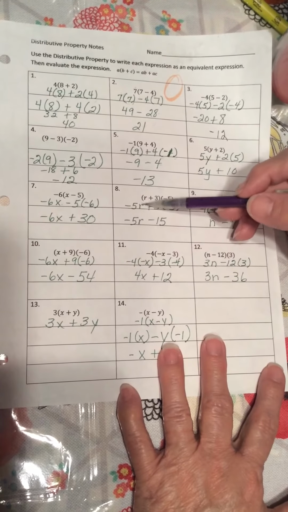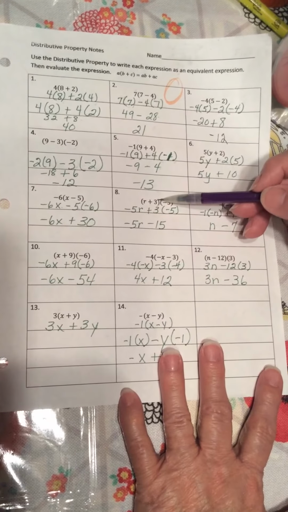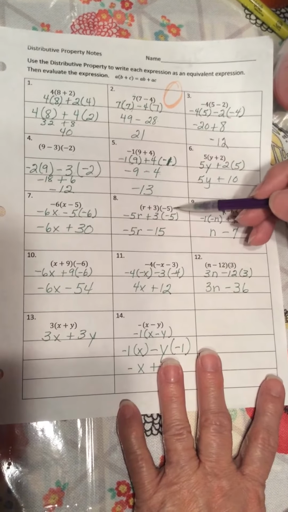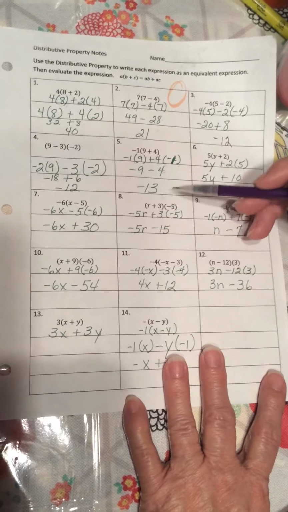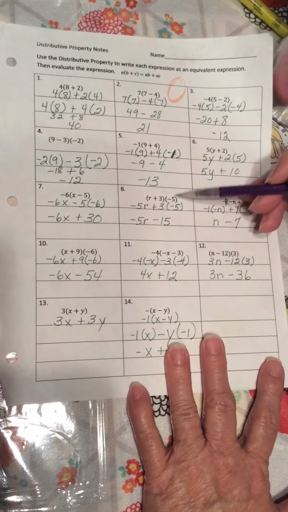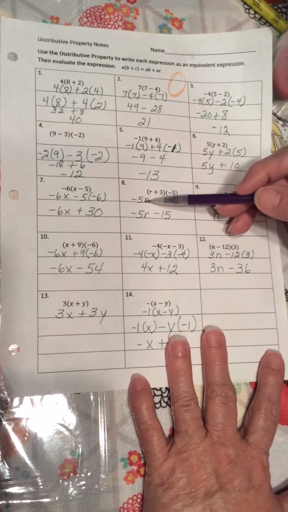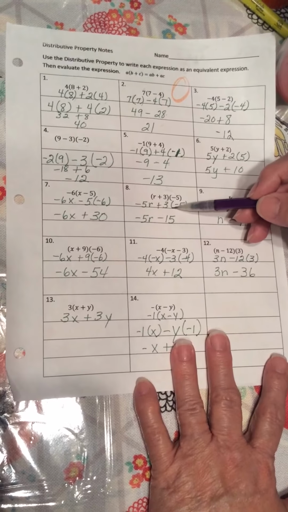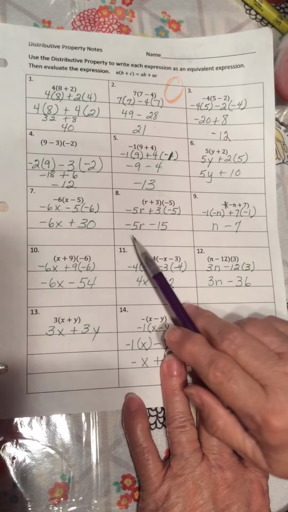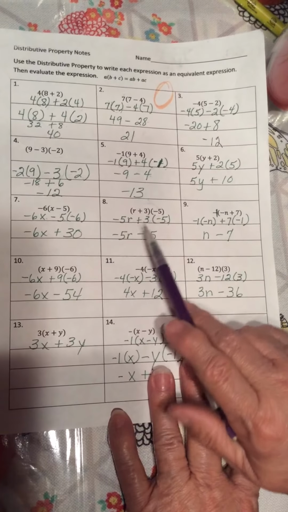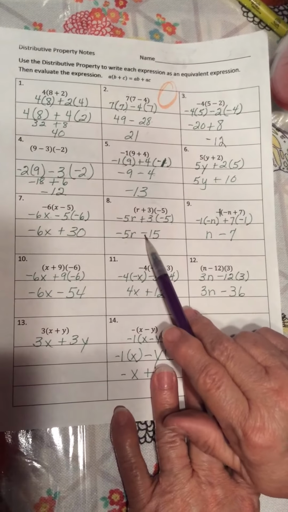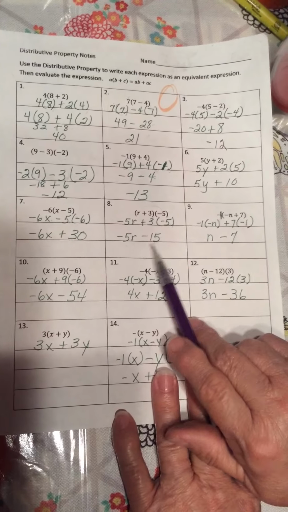On the next one, don't let it confuse you that r plus 3 comes first. We are multiplying everything in that by a negative 5. So I'm going to take this negative, notice I wrote the r plus 3 down first. I'm going to take this negative 5 times that r. Then I'm going to come back here and multiply this by a negative 5. We get a negative 5r. We take a positive 3 times a negative 5, and we get a negative 15.